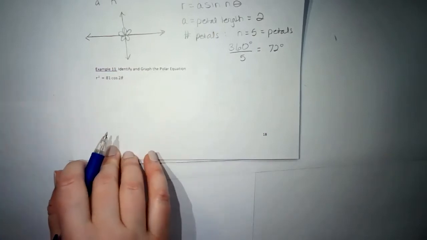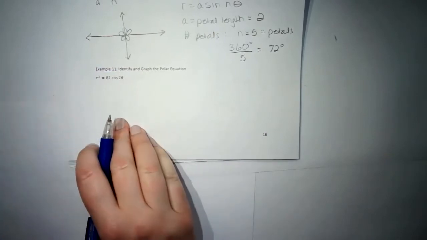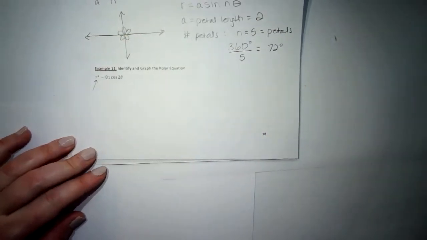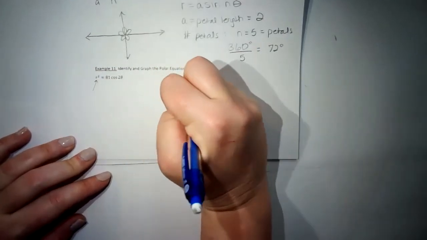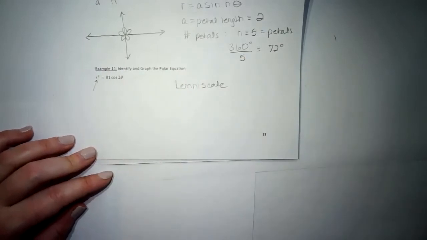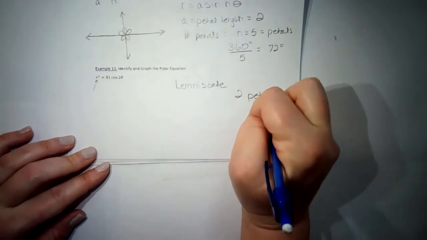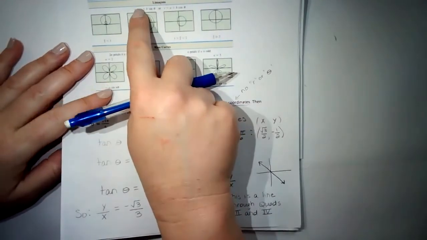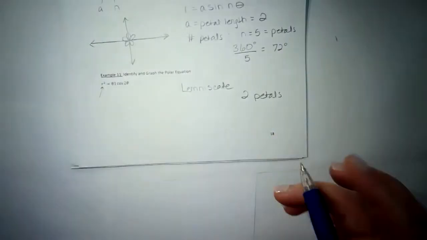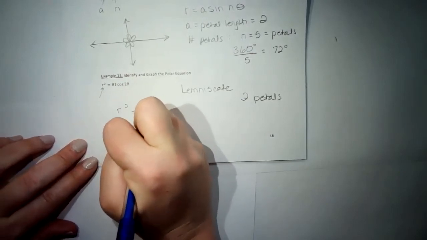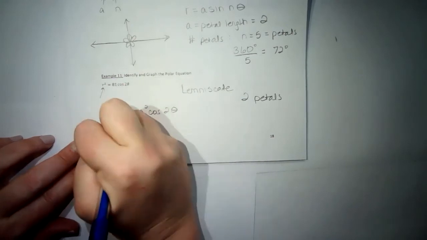Okay. All right, here we go. So now we want to identify the graph, and I see something that gives it away right there, r squared. When you have an r squared, you have a lemniscate. Remember, a lemniscate's an infinity sign. Infinity signs always have 2 petals. So if you go back to your little chart and you look for a lemniscate, you look for r squared, here we go, right here. And if I write it over, it's going to be a squared cosine 2 theta.